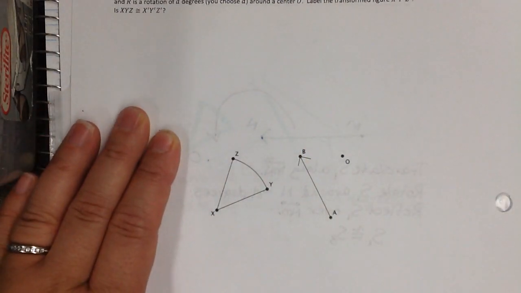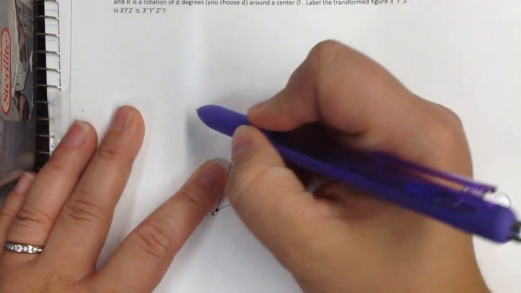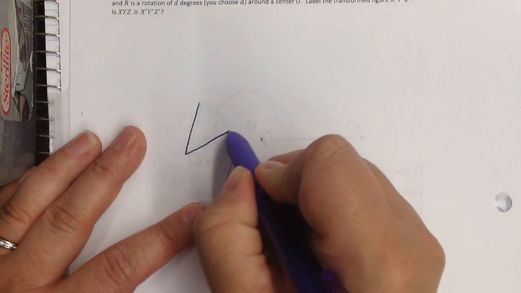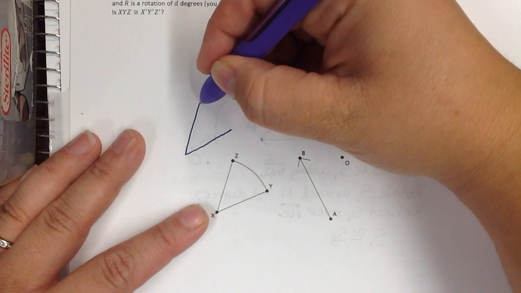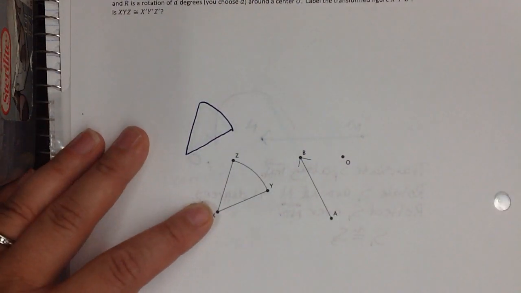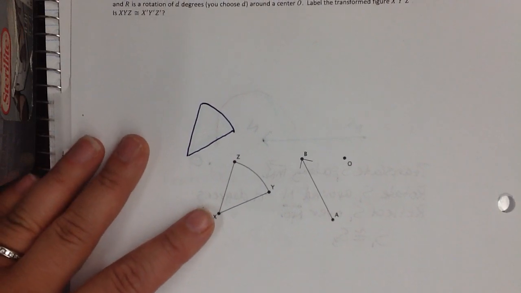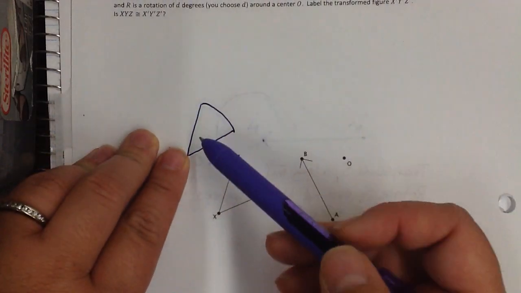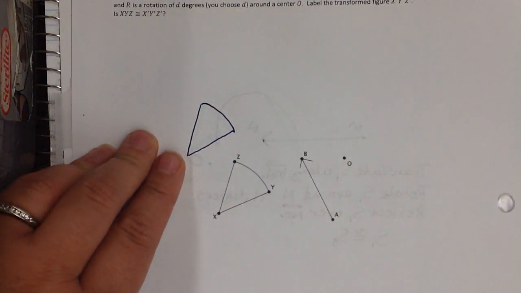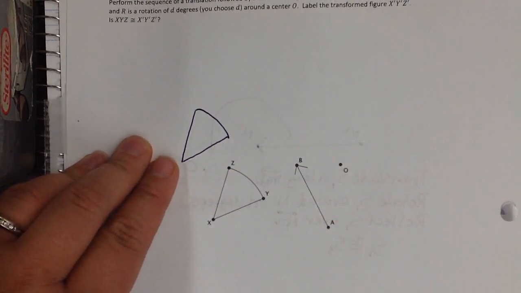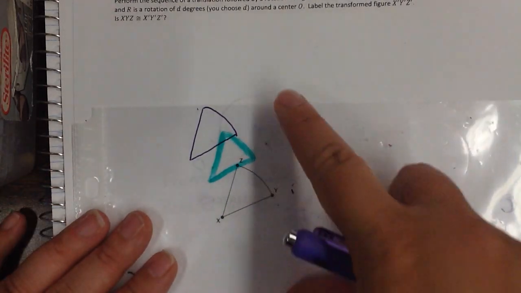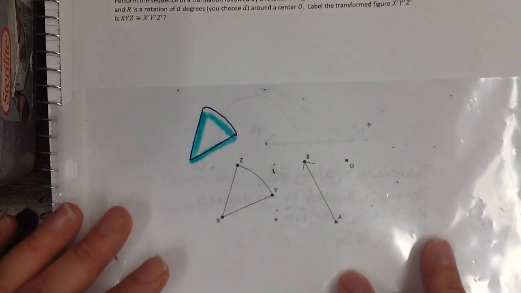Line it up and draw it. And only draw the figure. Do not draw the new vector and do not label it. We do not label until we've done the entire sequence. Okay? So then we're going to take our figure back out.